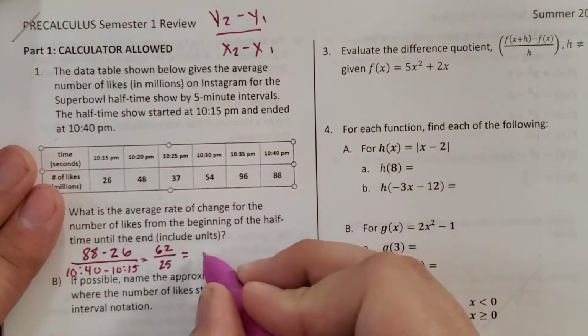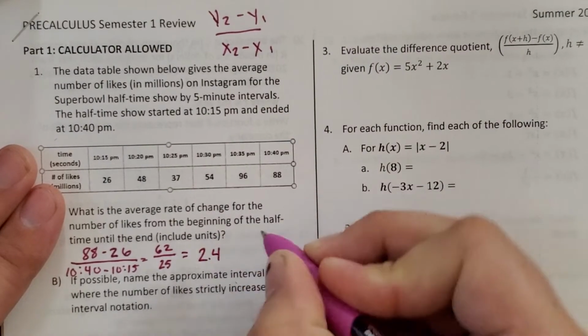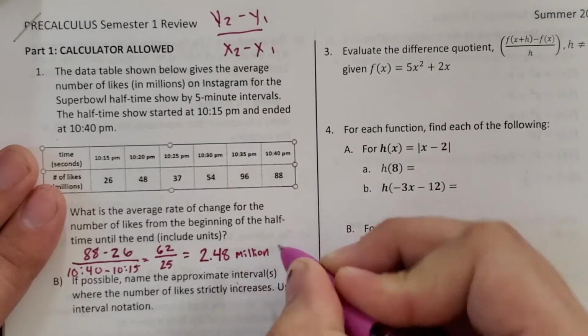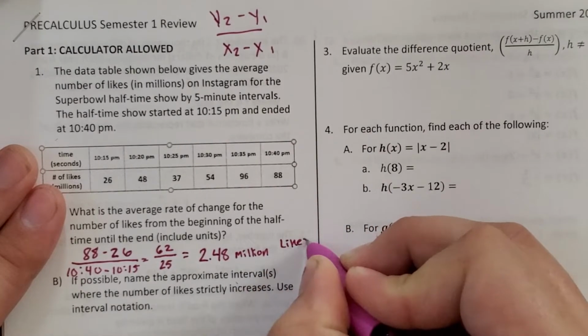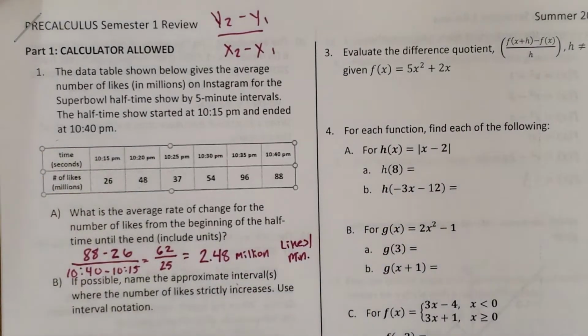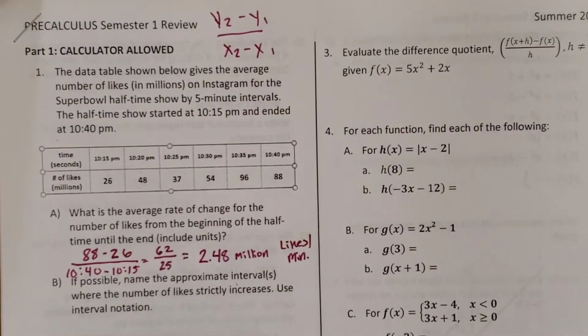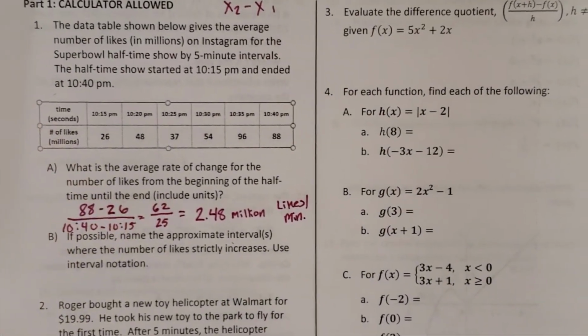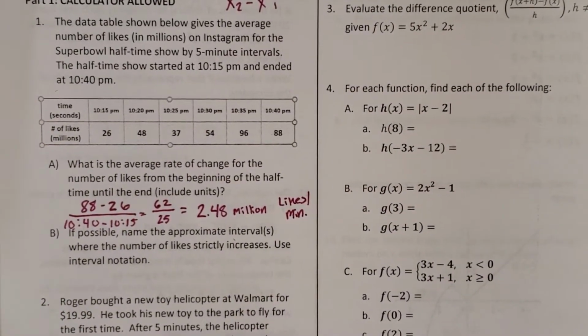So if you divide that, you're going to get 2.48 million likes per minute. 62 divided by 25 gives us that 2.48, and that is our units. It says, if possible, approximate the intervals in which the number of likes is strictly increasing.